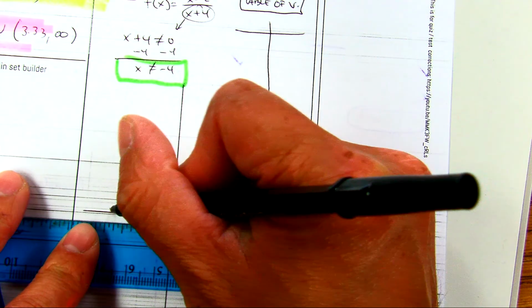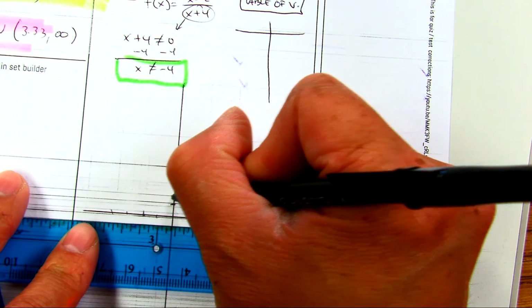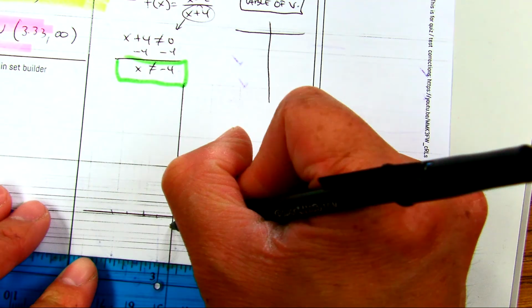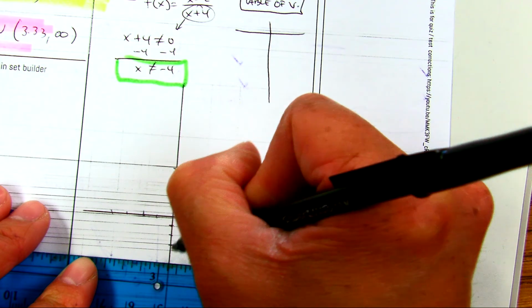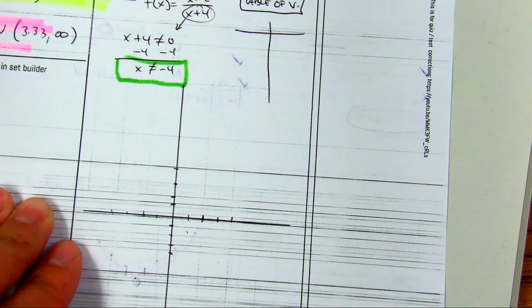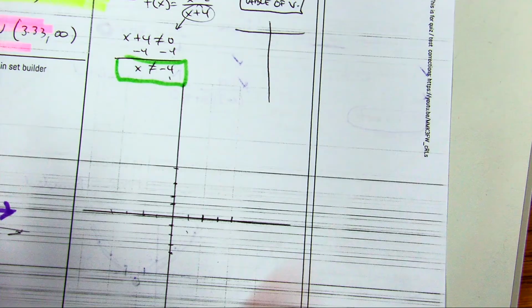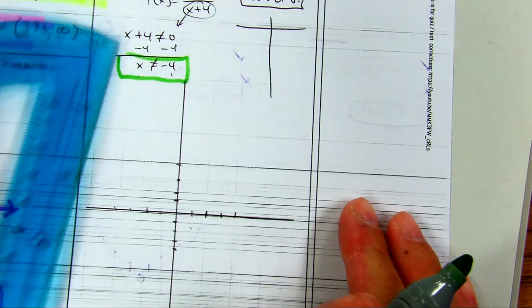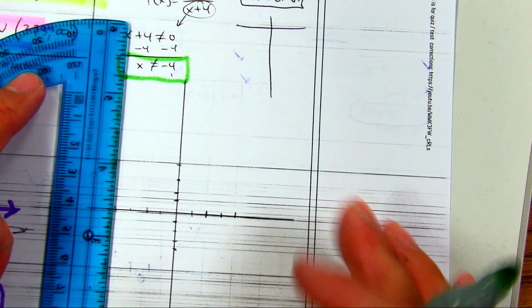I know, it's pretty bad, sorry. If I go to x equals negative 4, what I'm going to do is draw my vertical asymptote. So my graph can't pass this.